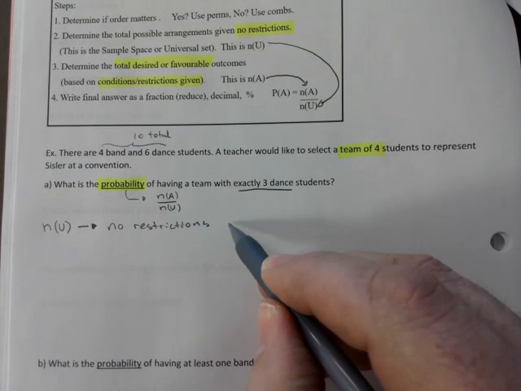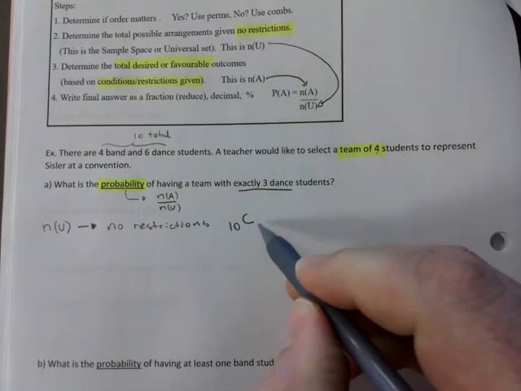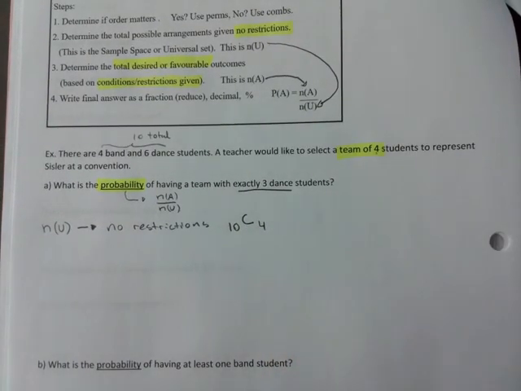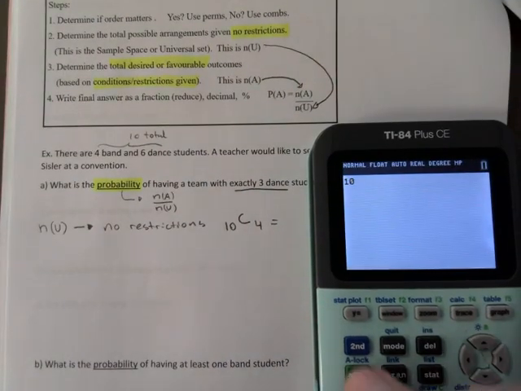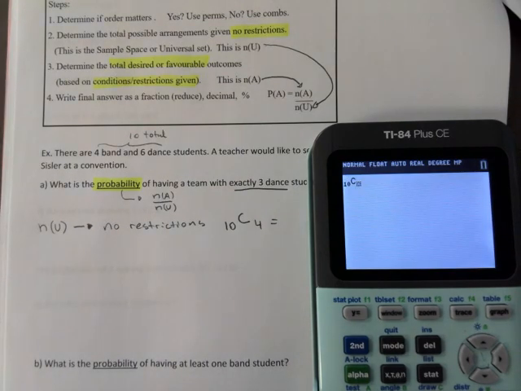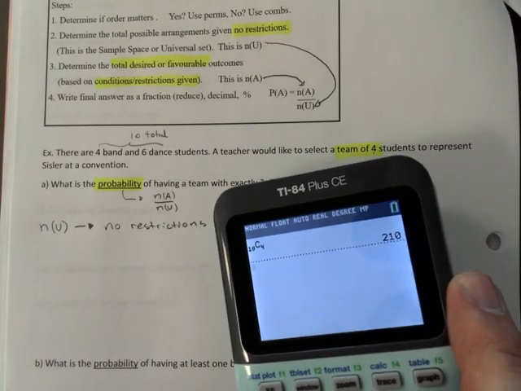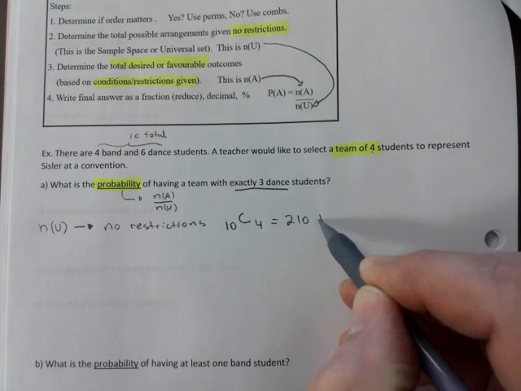How would you write that? 10 choose 4. That's it. Let's come up with that number. Alpha window. If I design one of these, I will make sure that that button is on our screen, right? On our keyboard. So 210 teams.